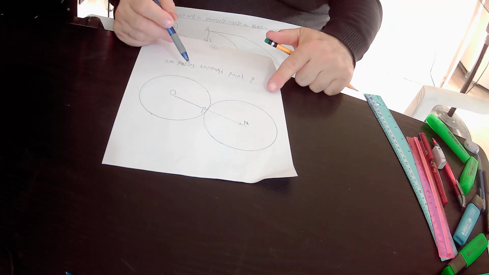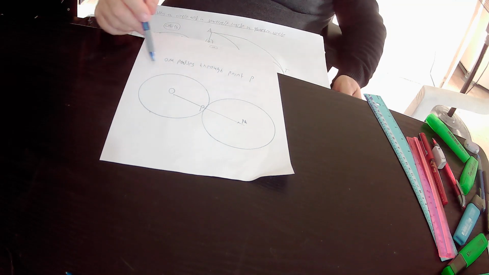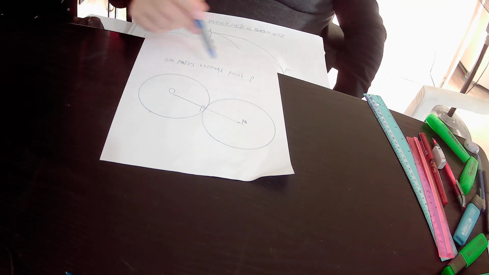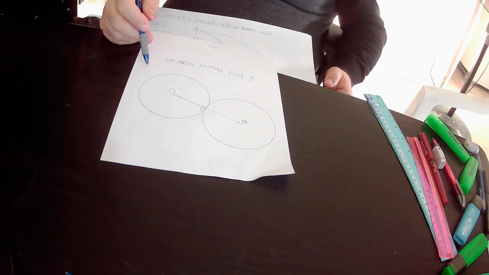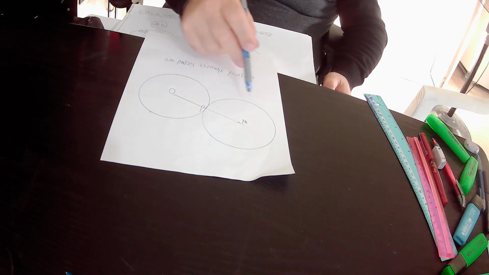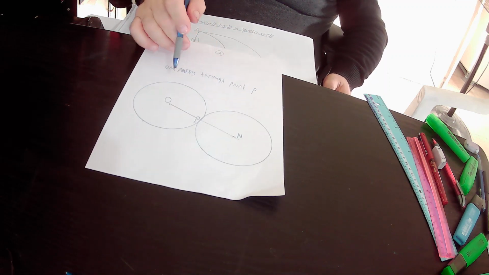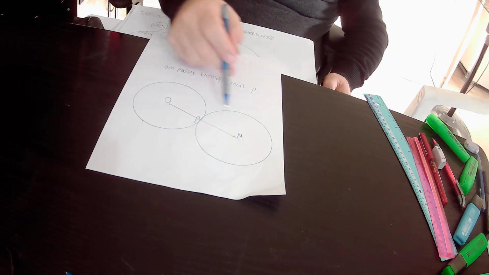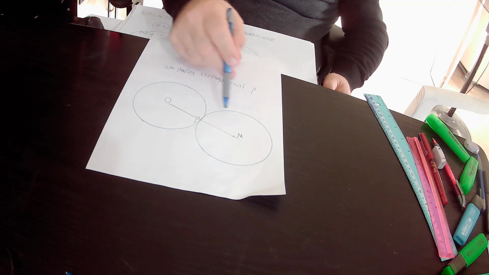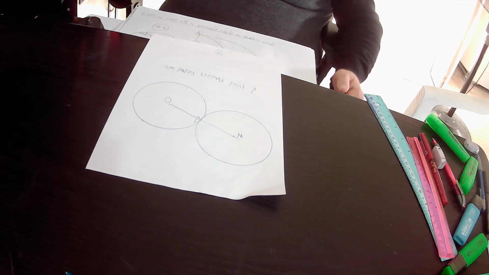They touch each other externally at point P. The center of this circle is there at point O. The center of this circle is there at point M. And the straight line that connects their centers together is of course the straight line OM. The straight line OM, according to this rule 10, must pass through their touching point, that is point P. Or OPM is one straight line.